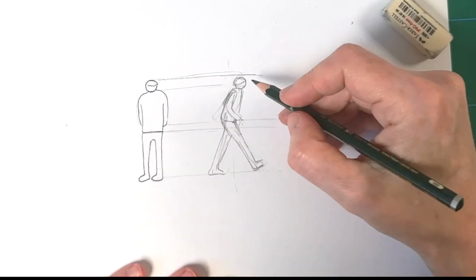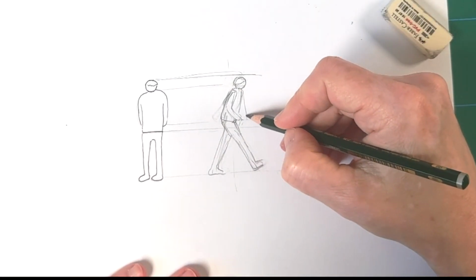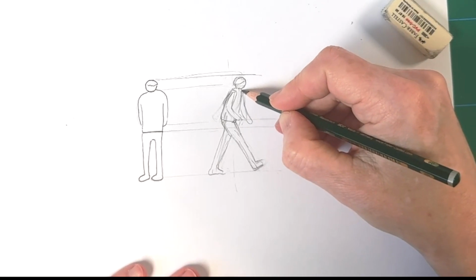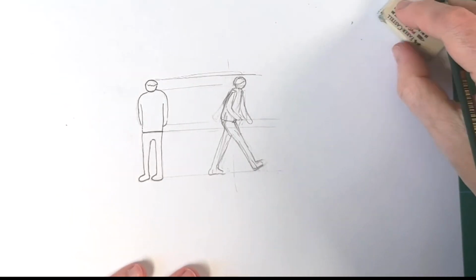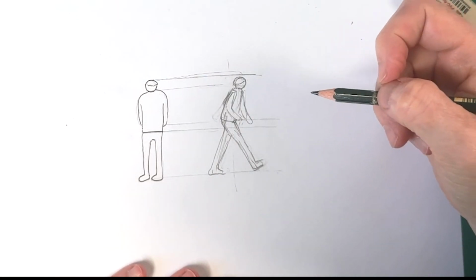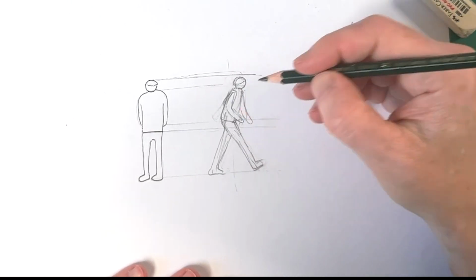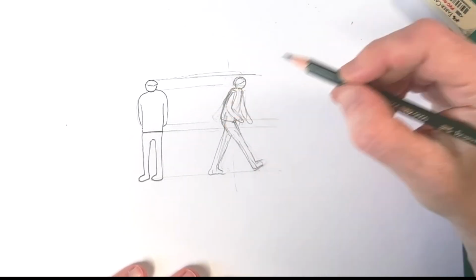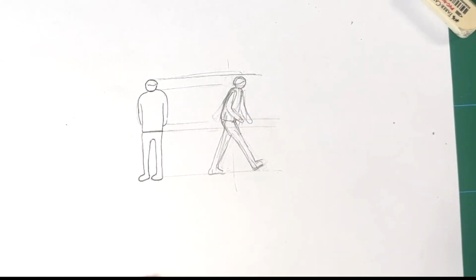So where will he have the other arm? Maybe it's here. Something like that.